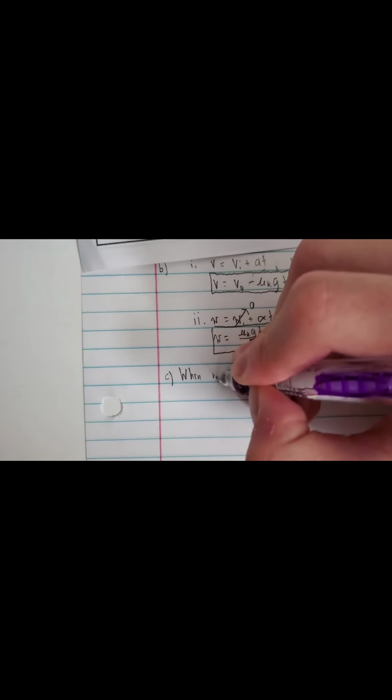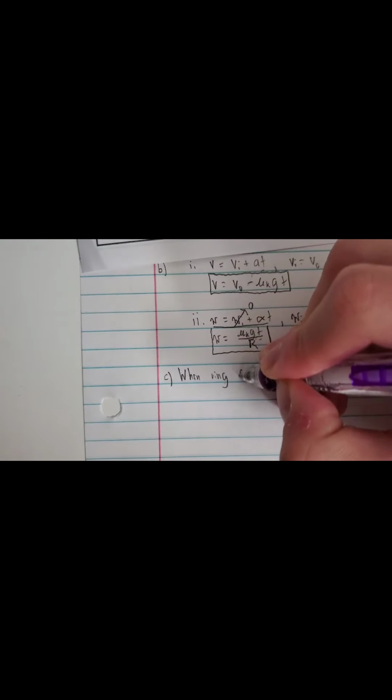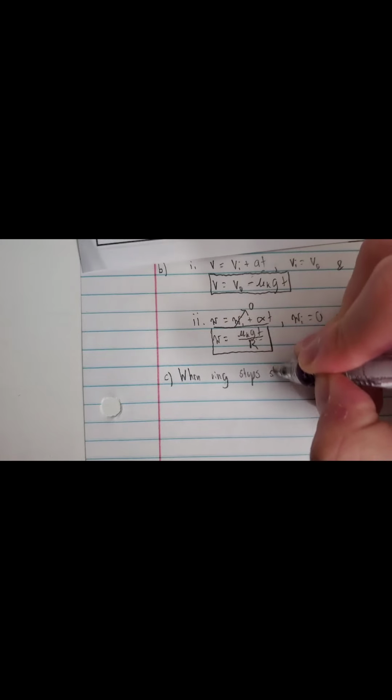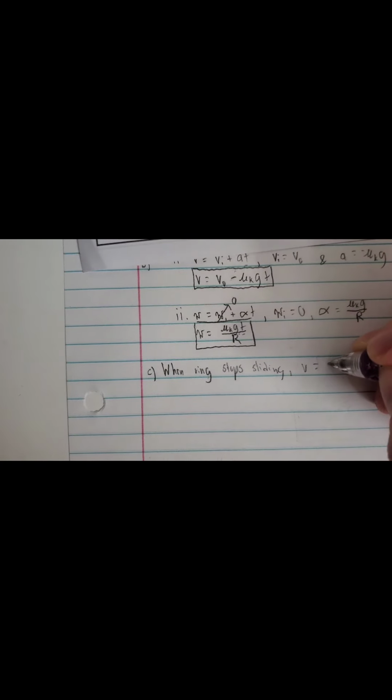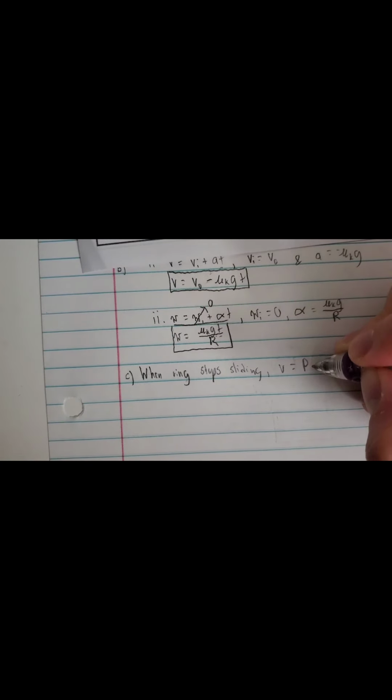So, see when the ring stops sliding. When it reaches the third phase, V is going to be equal to the radius times omega.